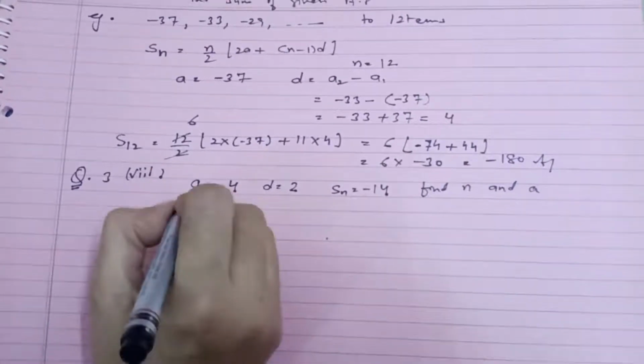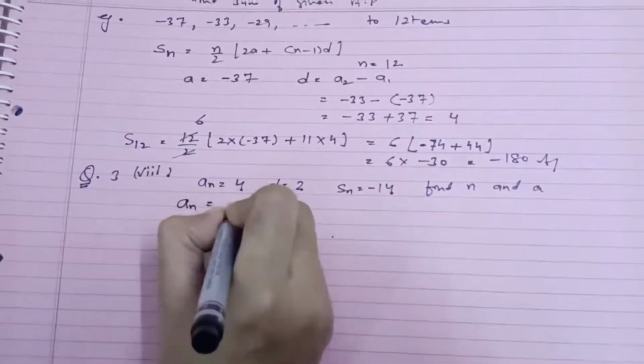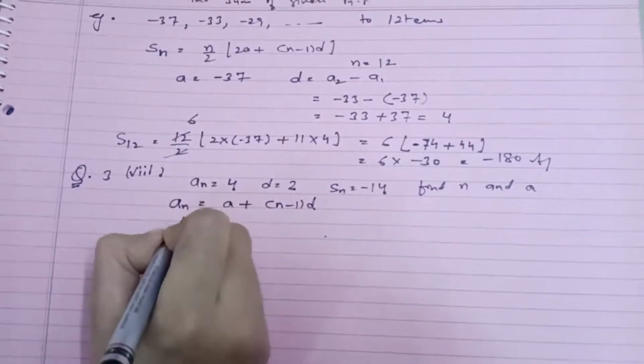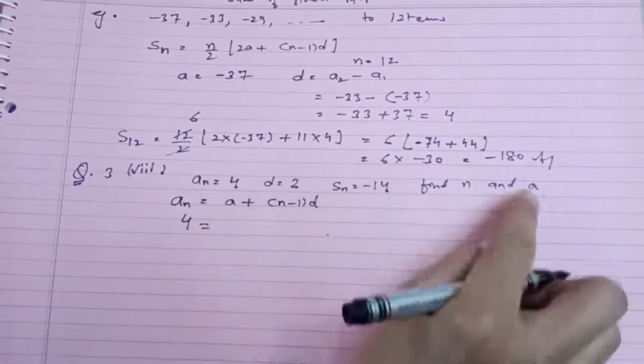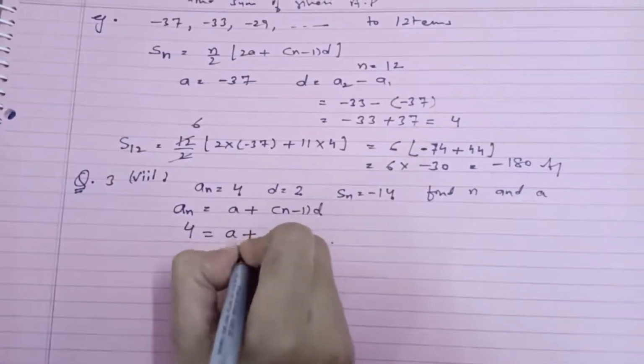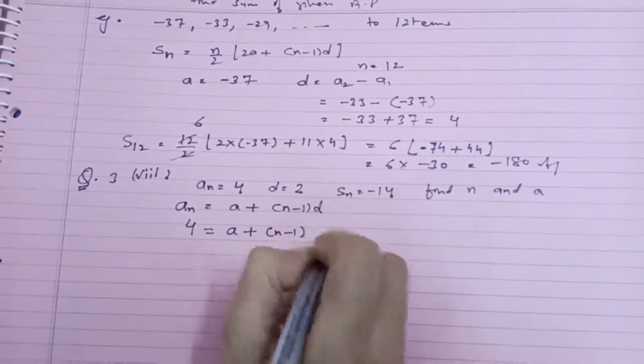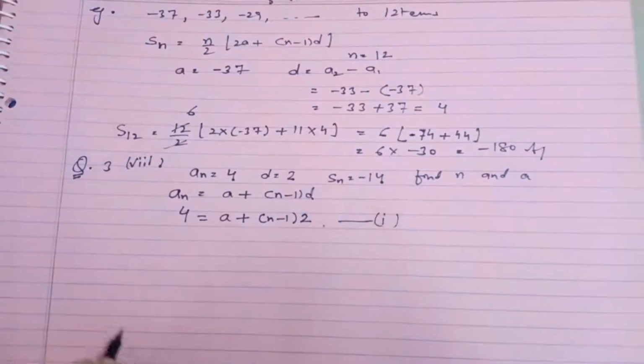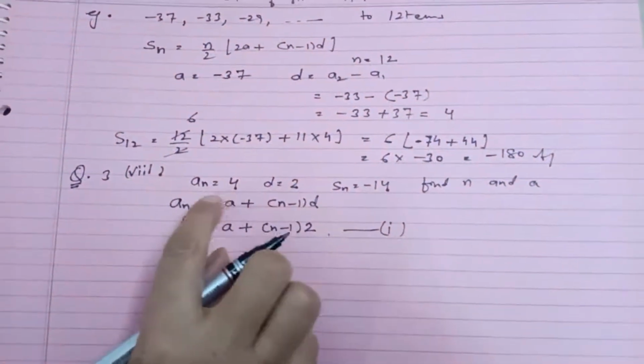So first I will use an. What is the formula for an? a plus n minus 1 d. an is 4, so I will keep 4. a I don't know, because we need to find a, so I will write a as it is. Then n minus 1 into d, and d is 2. This is your first expression, which is given for you.